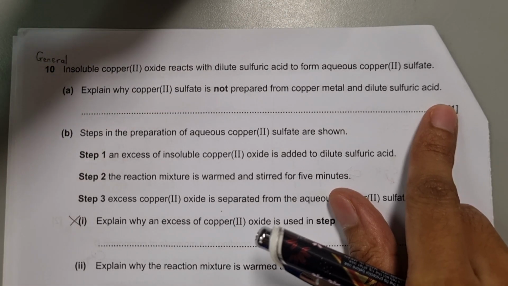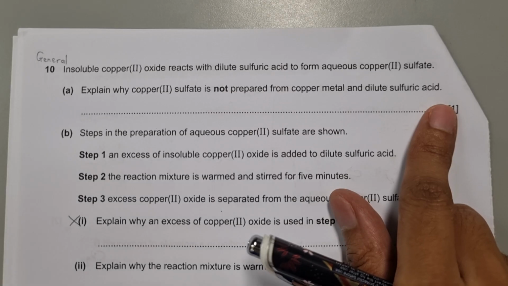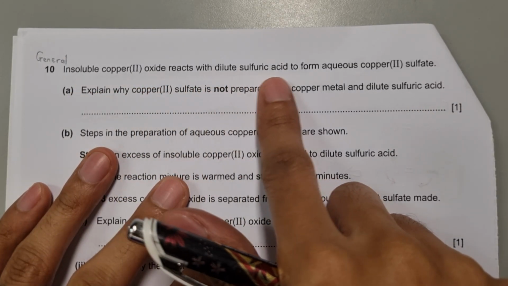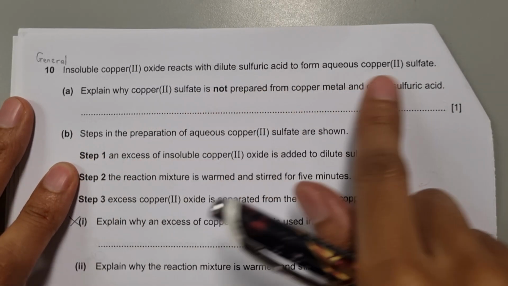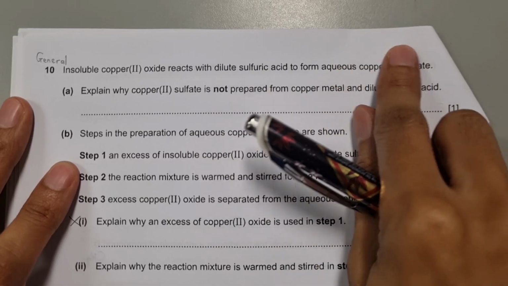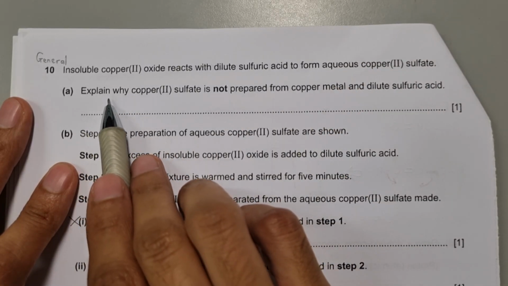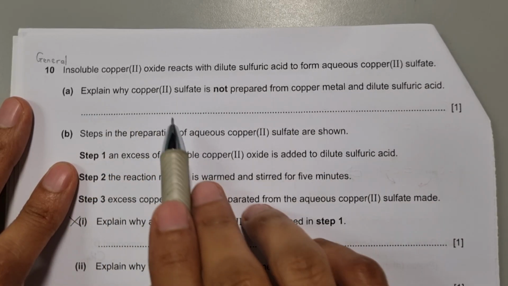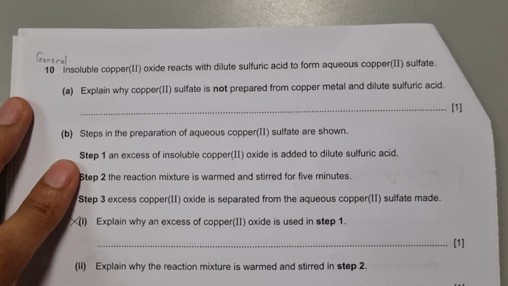By the way, when they say prepared, they mean how is it obtained. So insoluble copper oxide reacts with dilute sulfuric acid to form copper sulfate. The question is asking why, to get copper sulfate, I did not react copper with sulfuric acid.